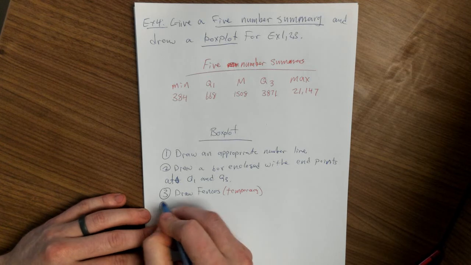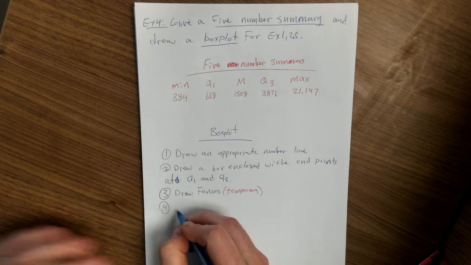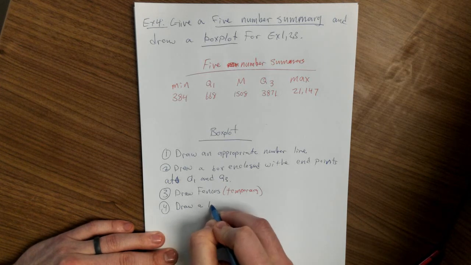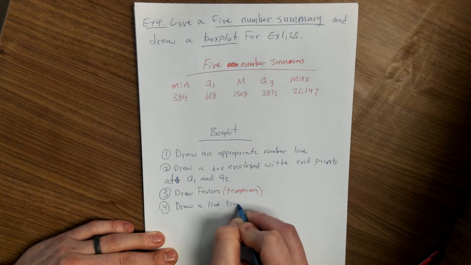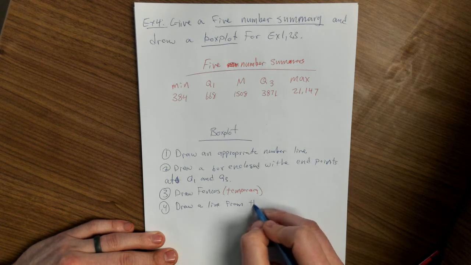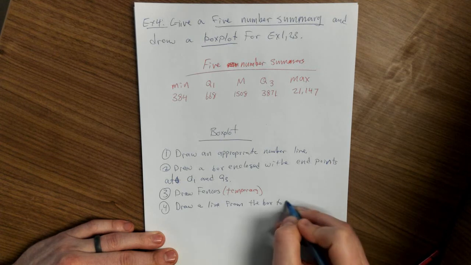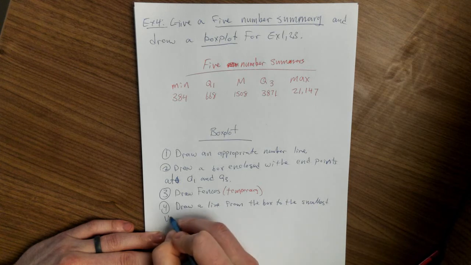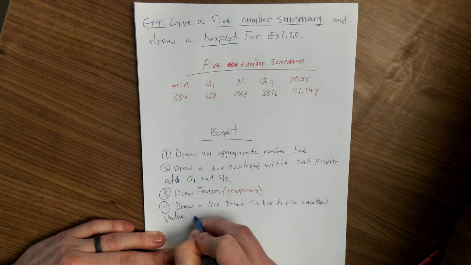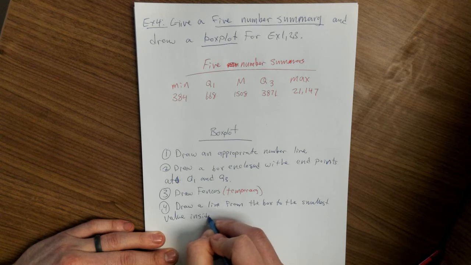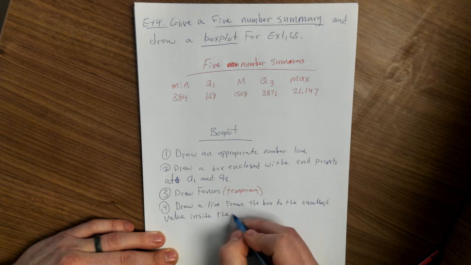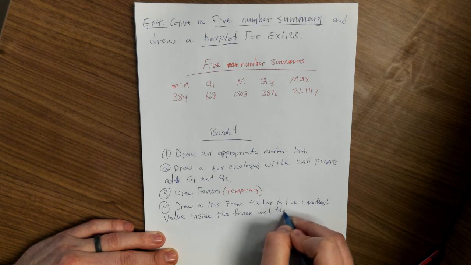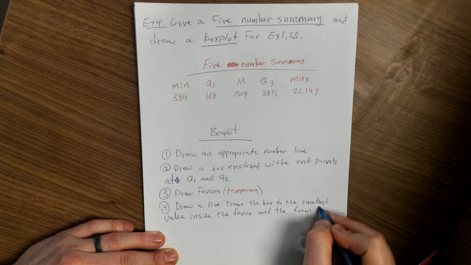Number 4, this one you want to draw a line from the box to the smallest value inside the fence, and then from the box to the largest value.